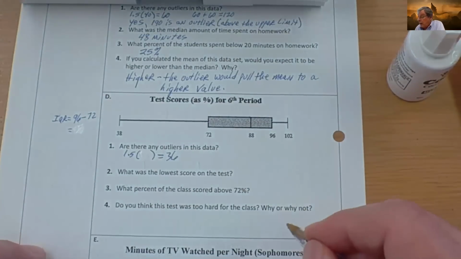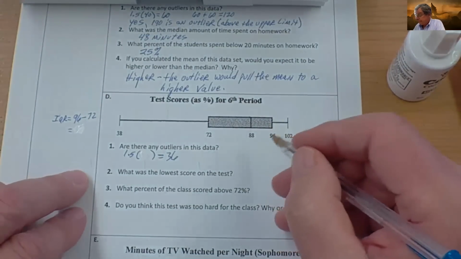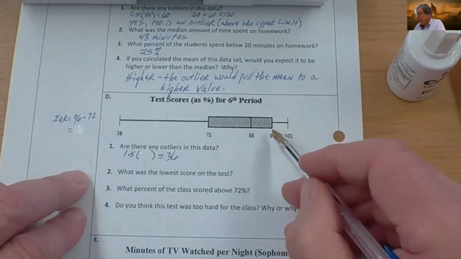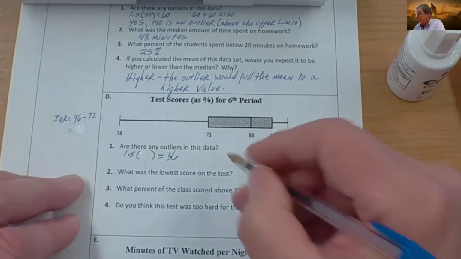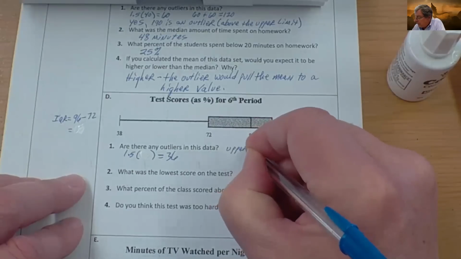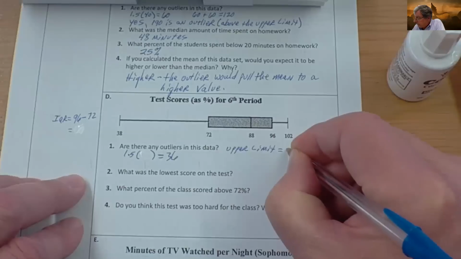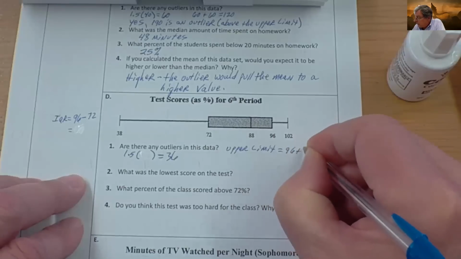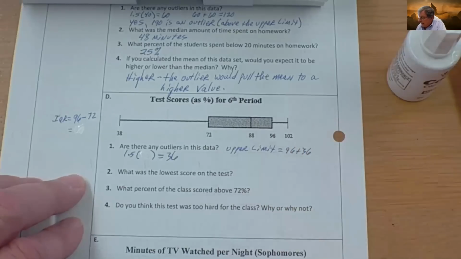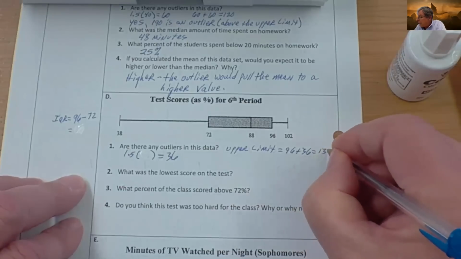So our limits. This one doesn't look like it because look, 96 plus 36 for the upper is 132. So that one obviously was not.